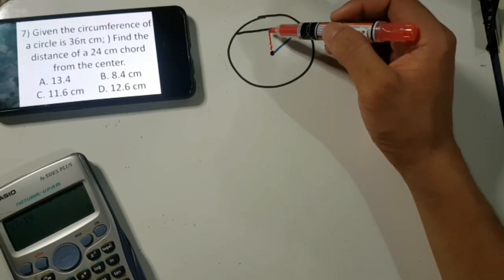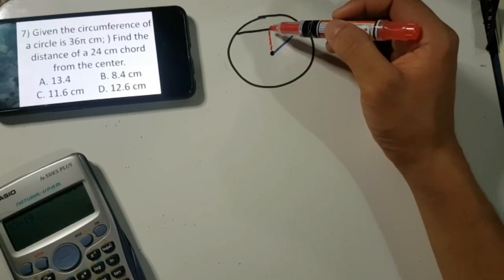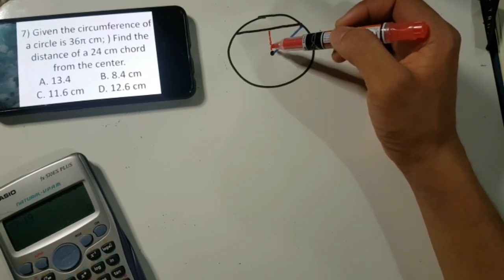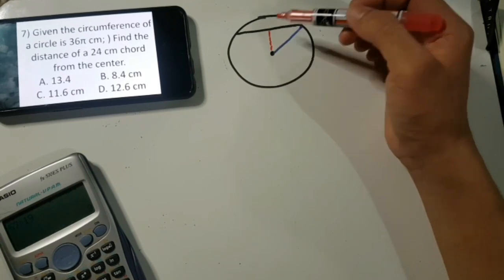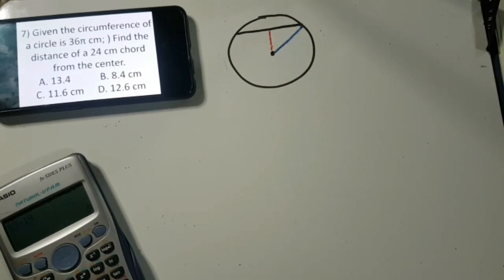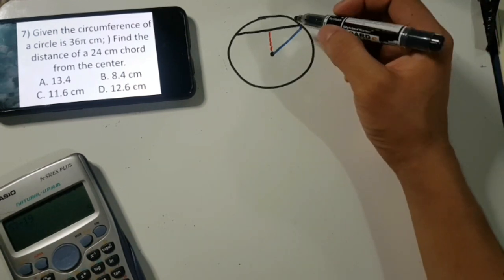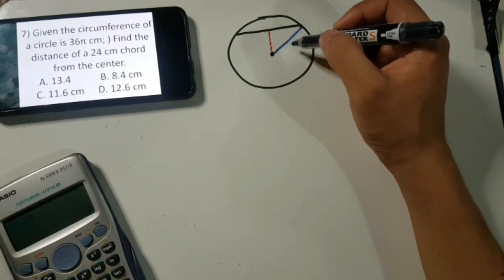What we need to find is the distance of the chord from the center. So, let's solve first for the value of the radius.